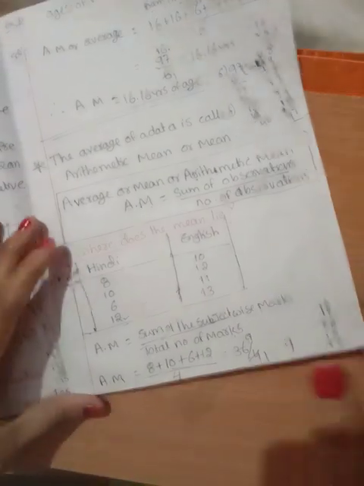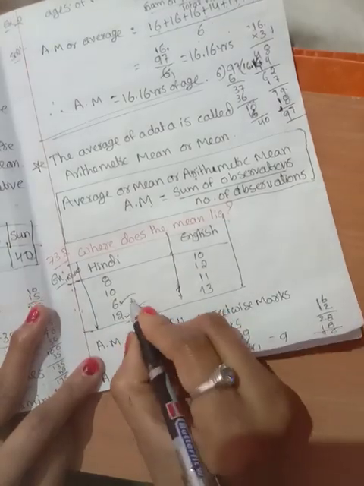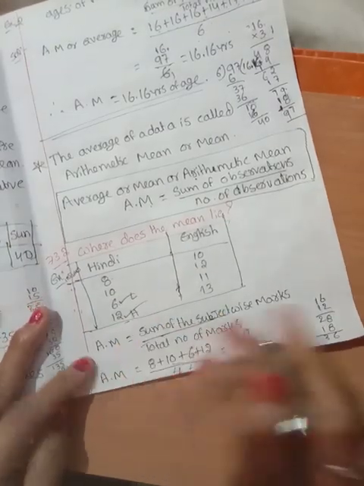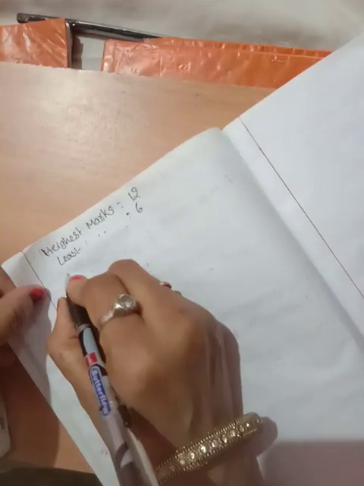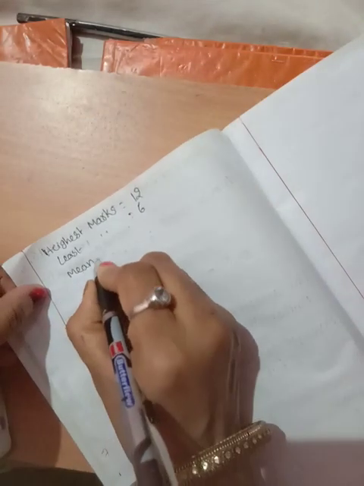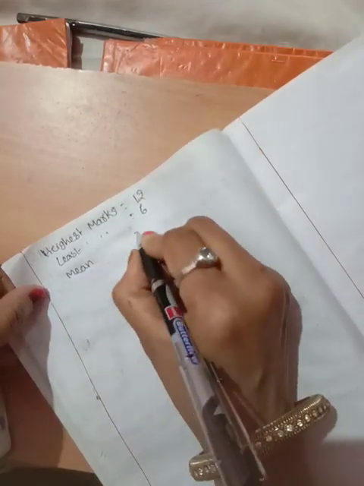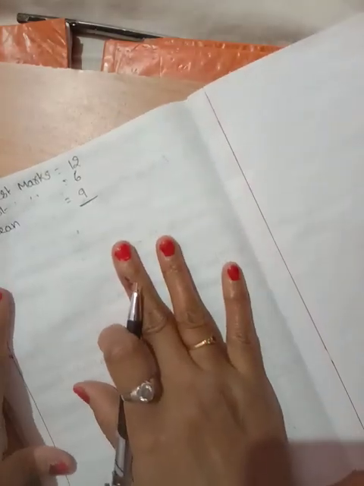The least mark is 6. The mean, or average, or arithmetic mean, is 9. Did you understand? You can understand this example neatly.